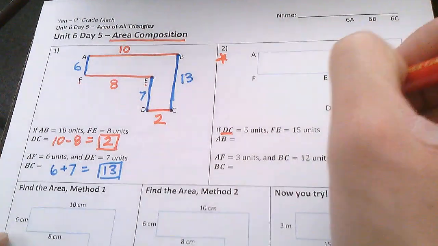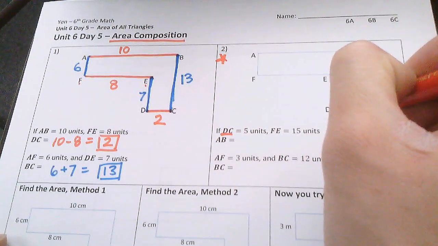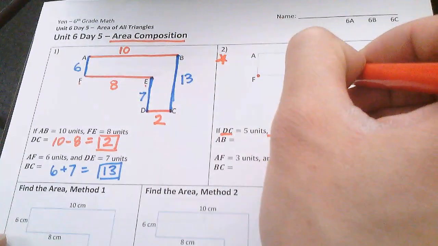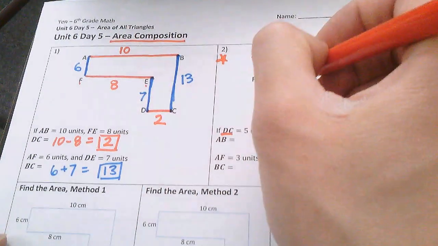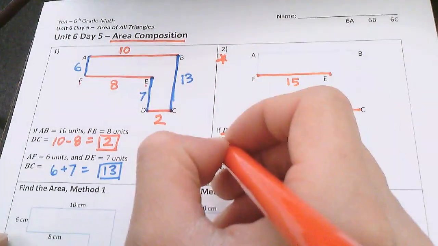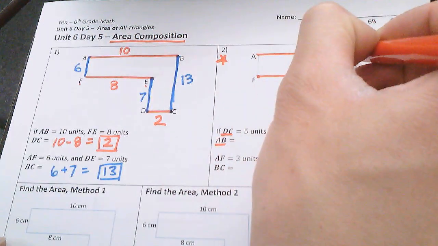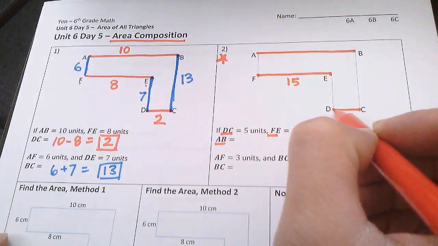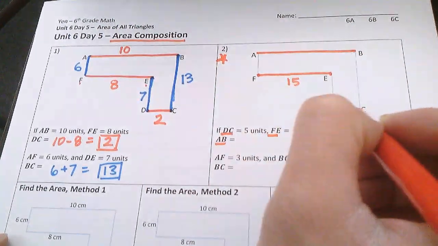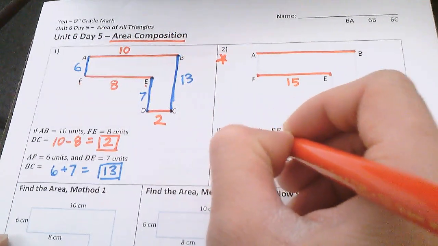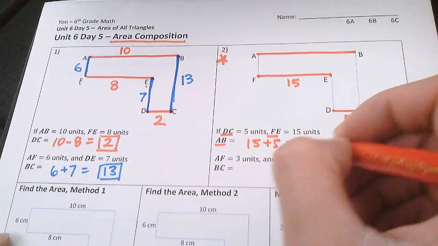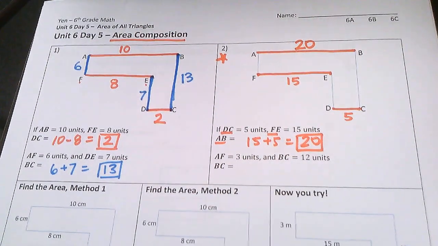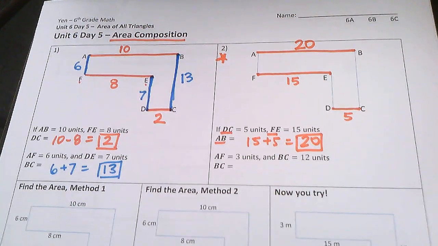DC is 5 units. Here's D, here's C, so this is going to be DC, that's going to be 5. FE is 15. Here's F, here's E, so all of this is 15. What is AB? All of this is AB. And whatever AB is going to be FE plus DC. So this big one is this small one plus this small one. That's 15 plus 5, 20. So this is 20. 3 gold stars if you got that on your own.